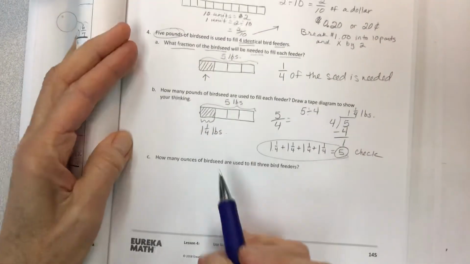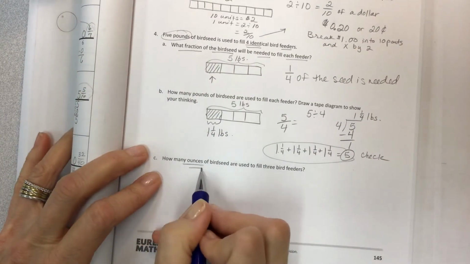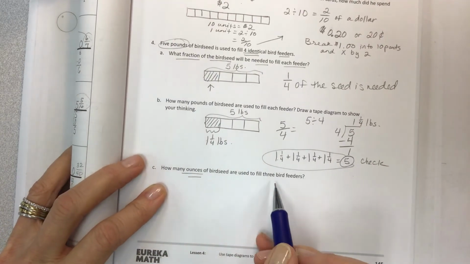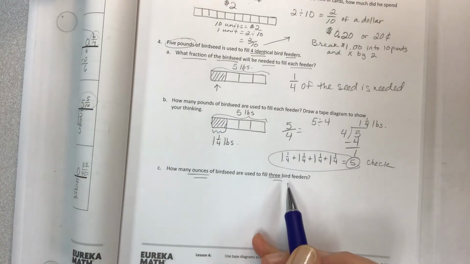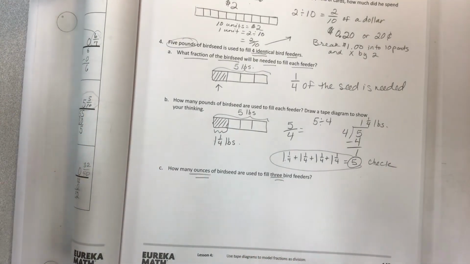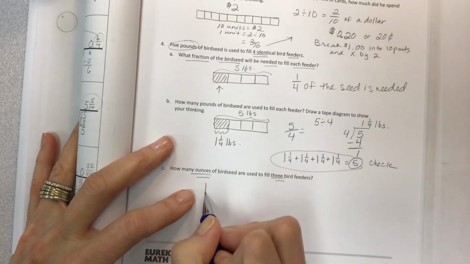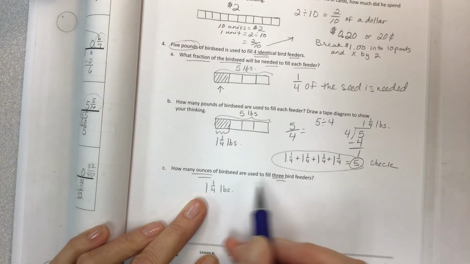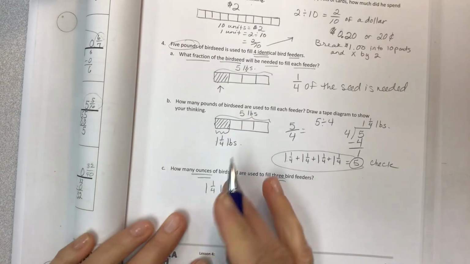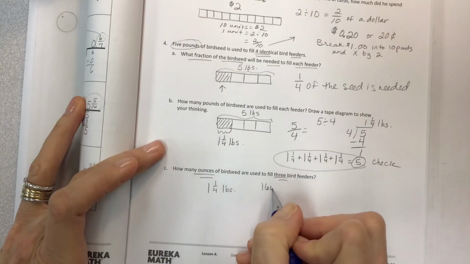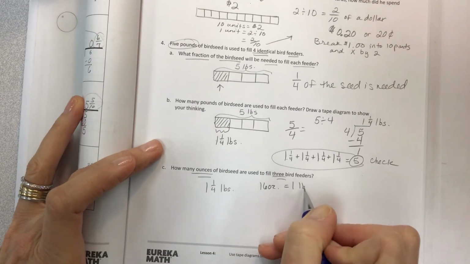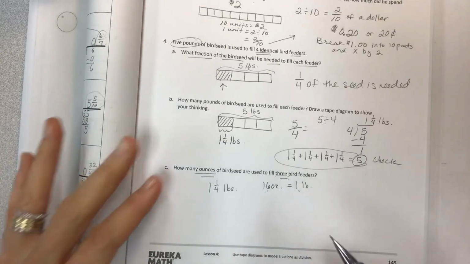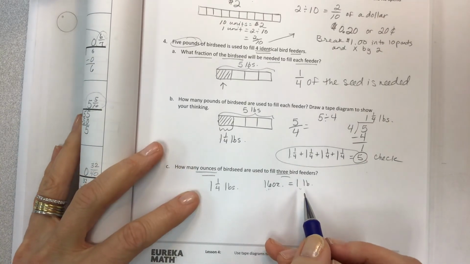Finally, we have a bit of a challenge here. Don't forget about converting. This is ounces. So how many ounces of birdseed are used to fill 3 bird feeders? Not just 1, but let's just focus on 1 for the time being. If 1 1/4 pounds is what 1 is, then the ounces would be 16 ounces for 1 pound. Okay, that's one of those conversion things that you'll probably have to know. If you just memorize it now, it's better for you.